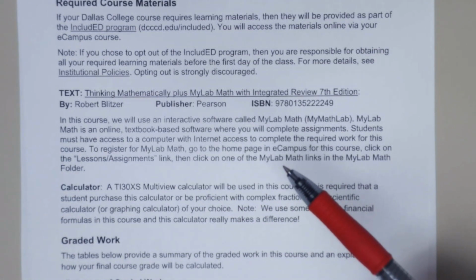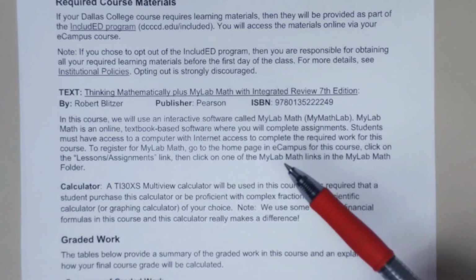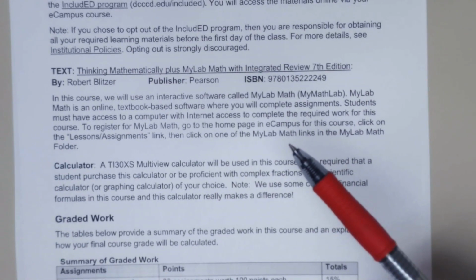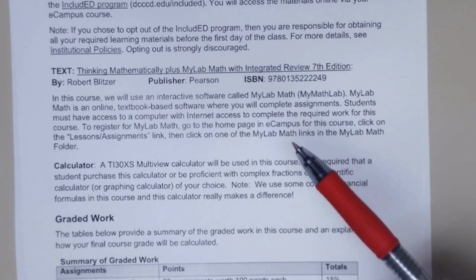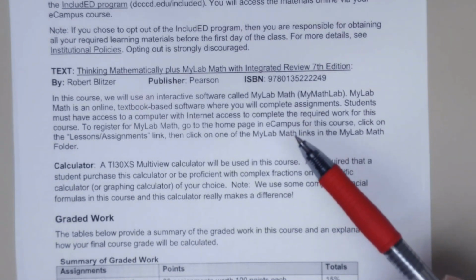And normally at that point, I think you have to agree to the license or something like that, and then you're into the homework. I'll make a video that's a video tour of eCampus and MyMathLab, so I'll show you all that.